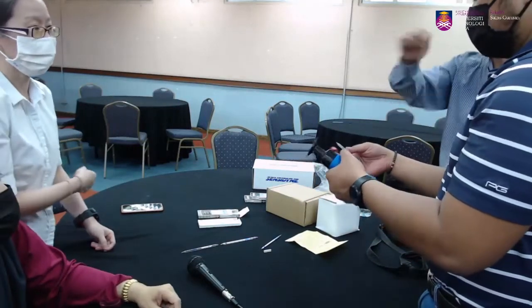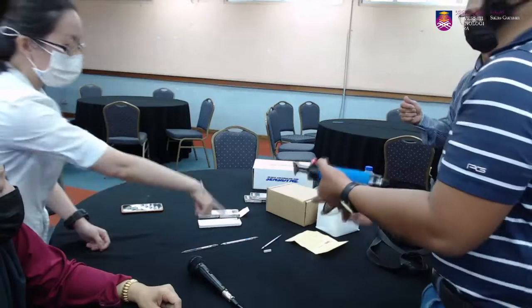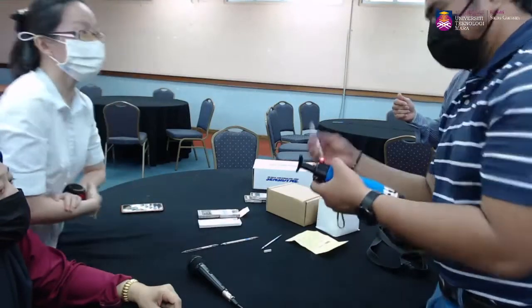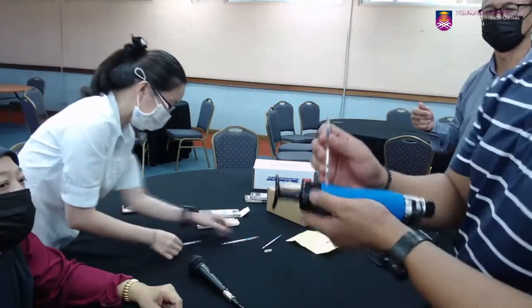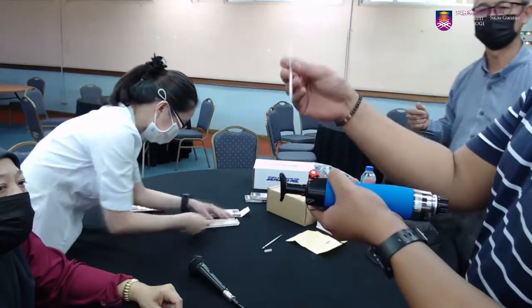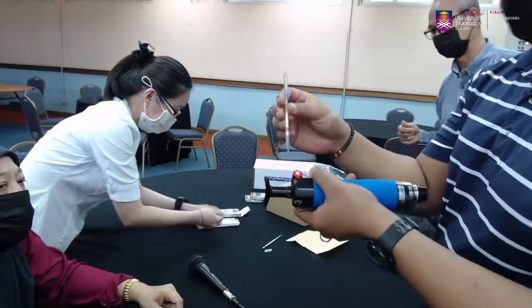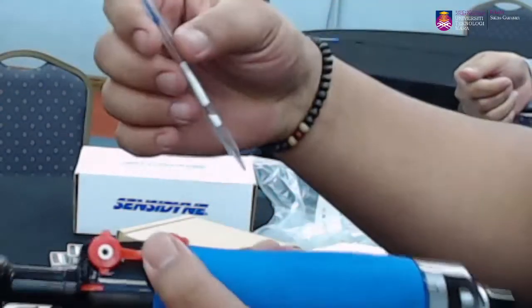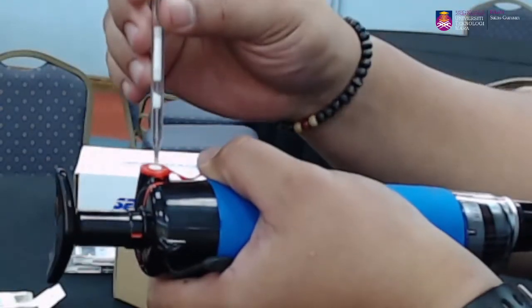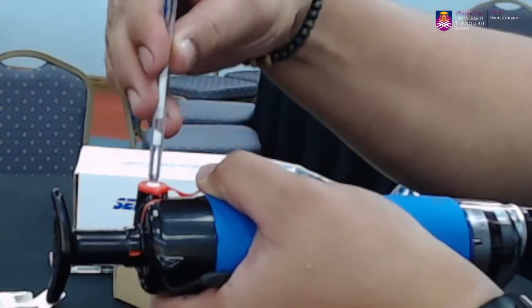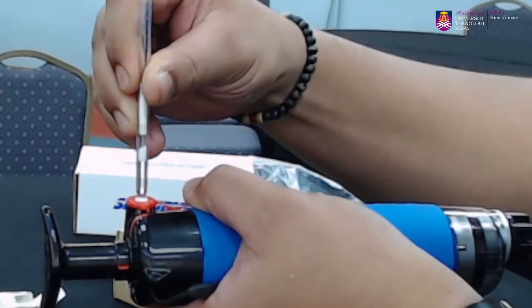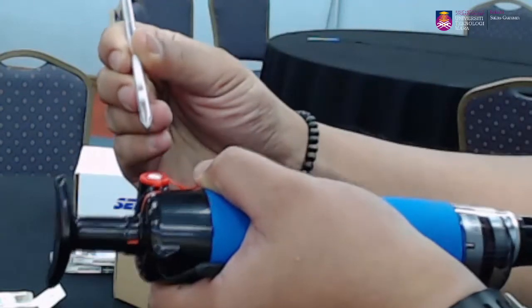Tak apa, patahkan yang ni. Ada empat. Dia memang letak tepi lah. Usually tak kisahlah atas atau bawah dulu, just kita masukkan dia dekat tip cutter ni. Pusing sikit untuk bagi dia celah dan kita breakkan macam tu. Okay, share kita satu dulu.